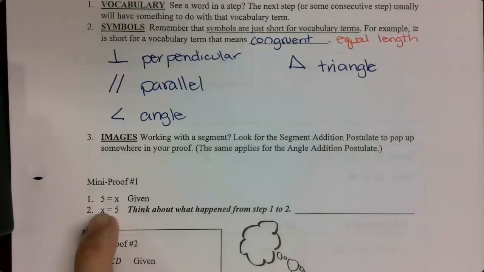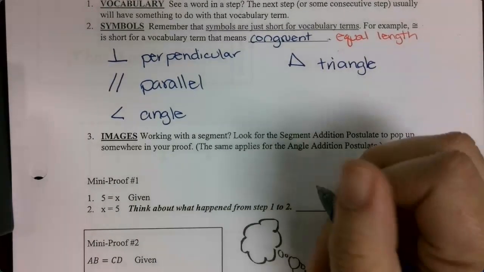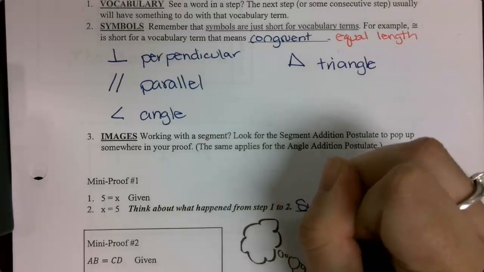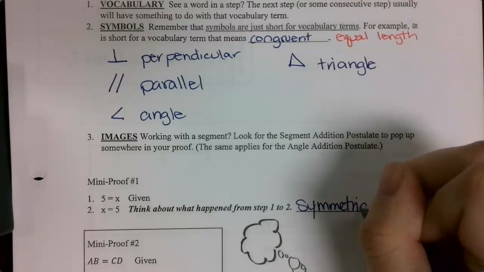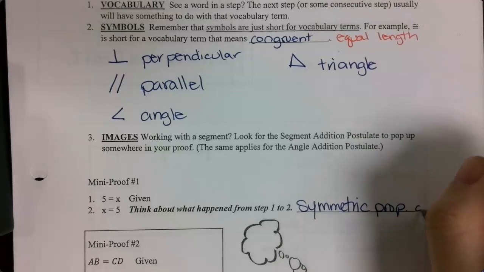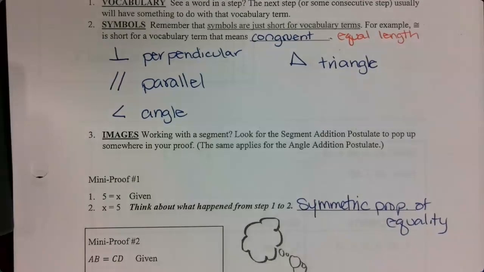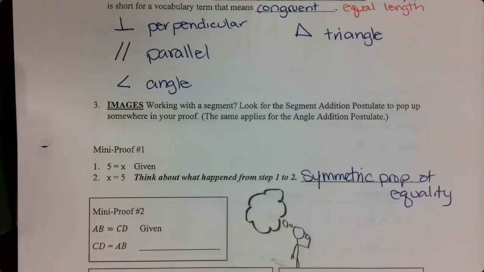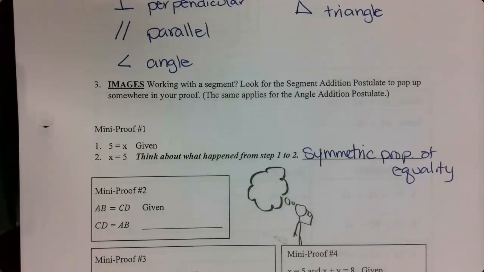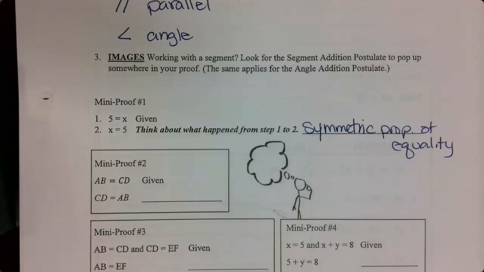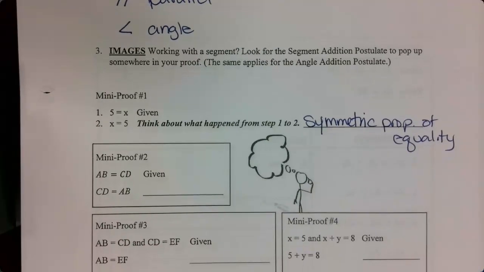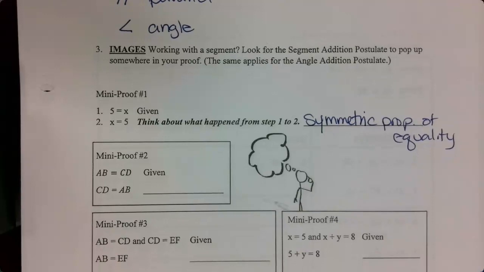So think back to last week when we learned the... So on number 2, I have AB equals CD, so those two line segments are given.